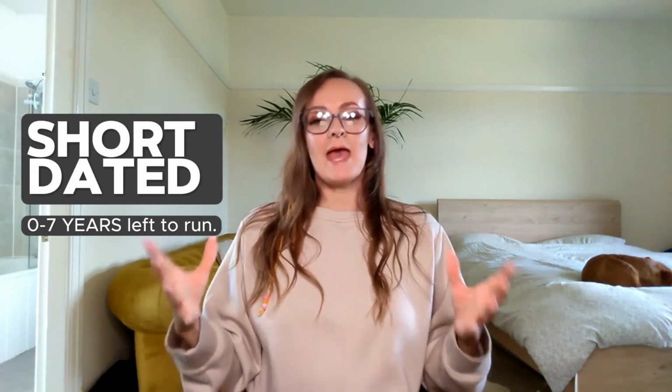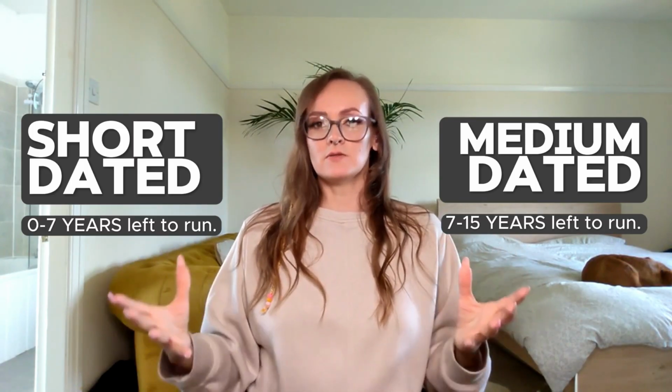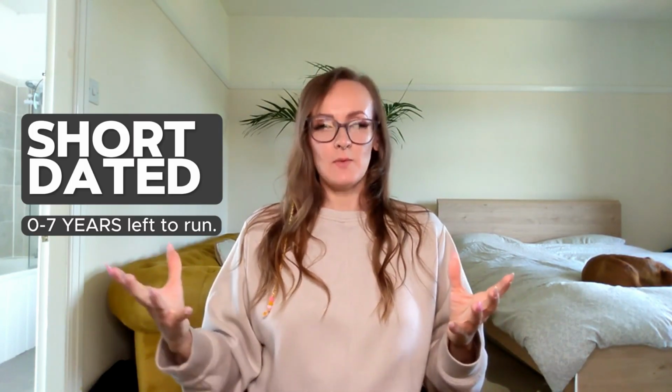Now, a short-dated gilt means that your redemption date is going to be anywhere between the next 0 to 7 years, or it could be a medium-dated gilt, which means it would be redeemed anywhere between 7 and 15 years. So when you go shopping for a gilt, you can have either short-dated or medium-dated gilts with the Debt Management Office. Now, the financial press, on the other hand, they don't issue gilts, they report on the gilts that are being issued. And for some reason, they categorize gilts slightly differently.